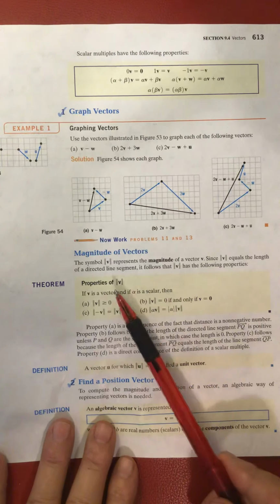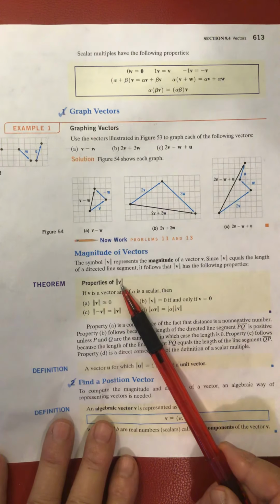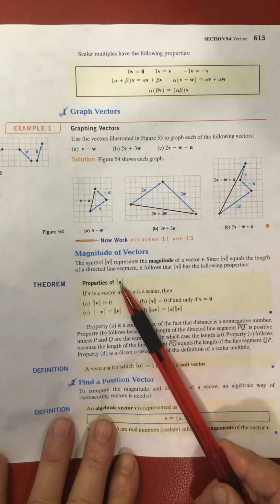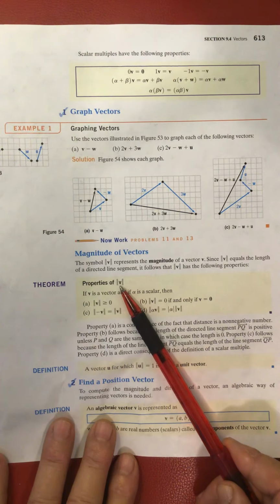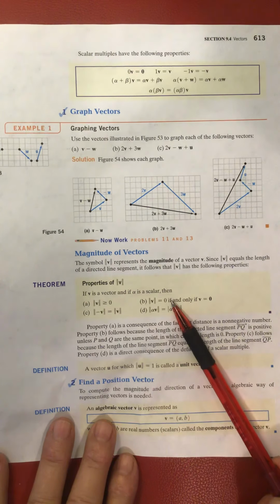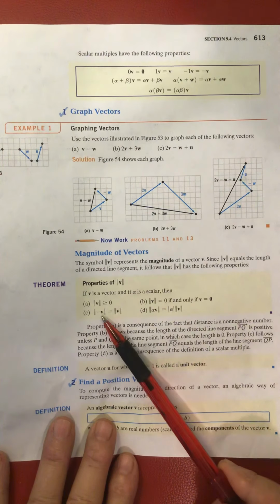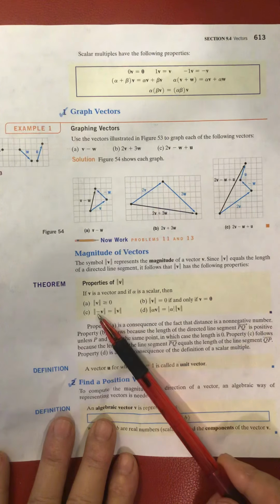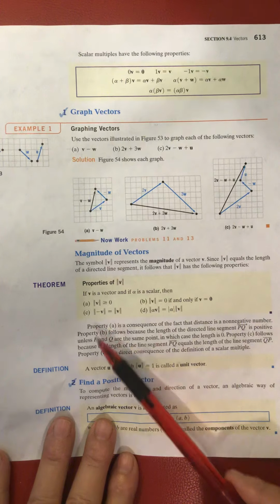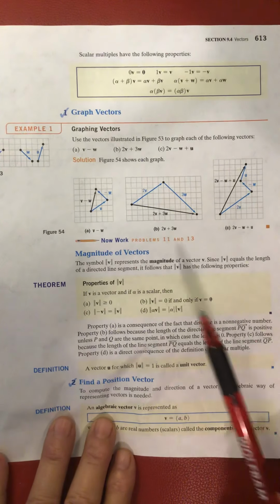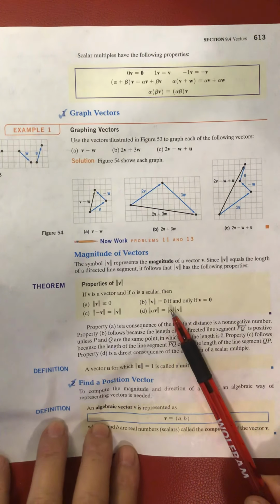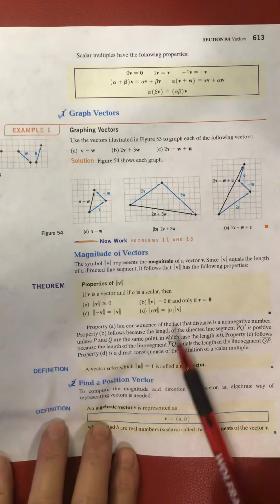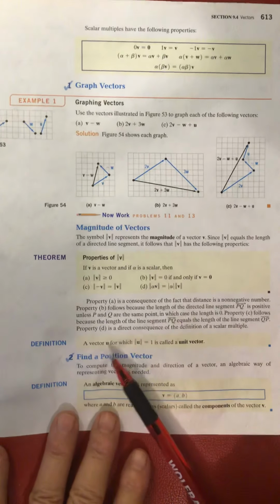Properties, magnitude. This is the symbol for the size of a vector. So if you have a vector v, you put these 2 little lines beside it, you're asking how big is it? What is its magnitude? What is its norm? And this magnitude always has to be positive or 0. 2 vectors that are in opposite directions are the same size, so their magnitudes are the same. And the size of a scalar times a vector is the same as the size of the scalar times the size of the vector.